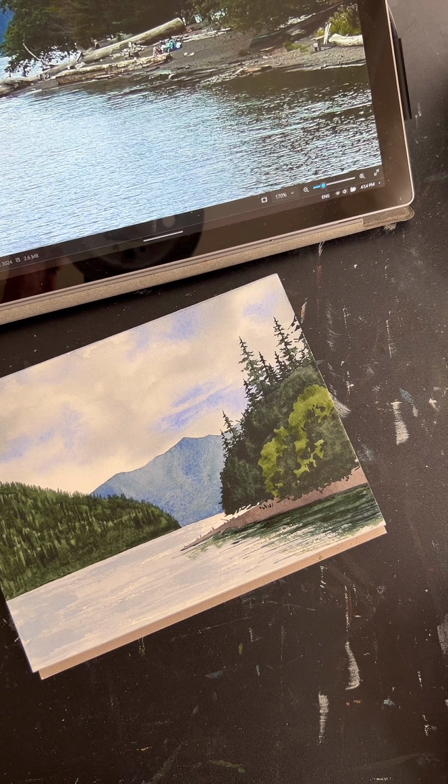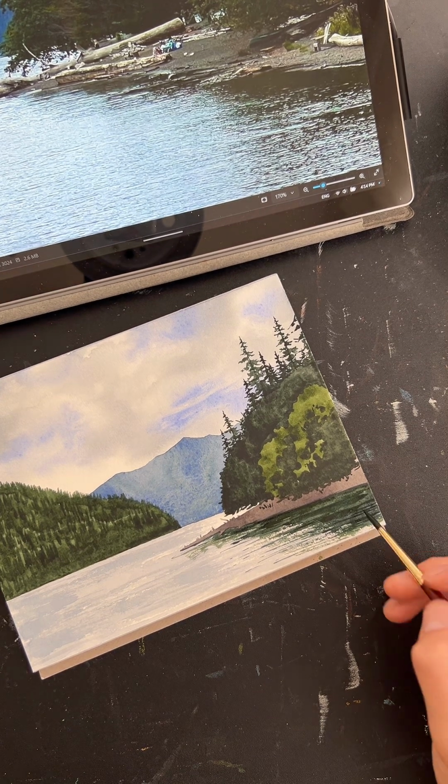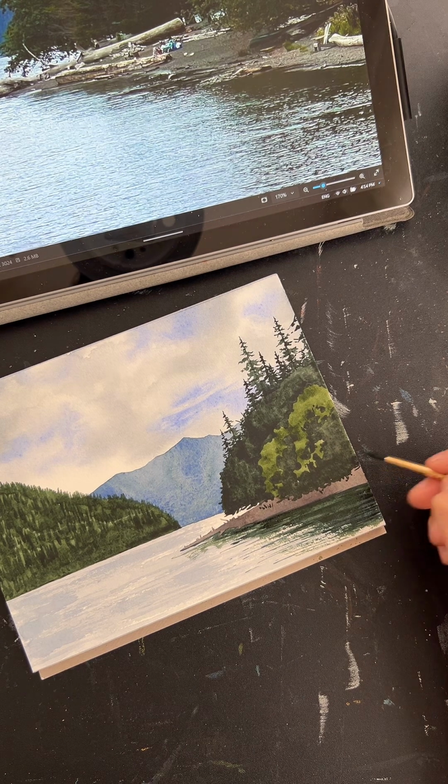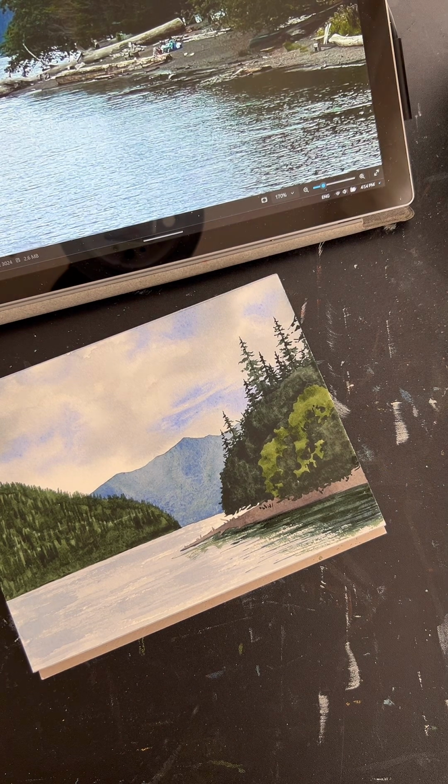I've been going over my watercolors with gouache for highlights, and I really like the effect. Yes, absolutely. I love adding gouache highlights to my watercolors. I think that's a really good look.